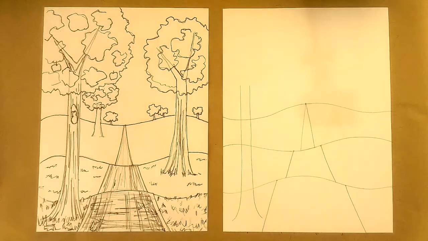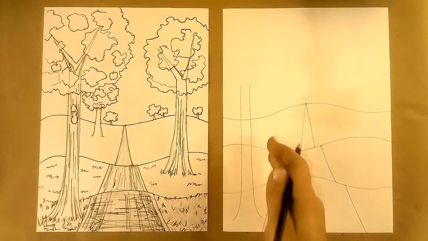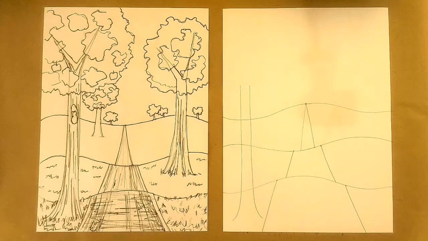If you draw your tree trunk skinny, like I just did, it will tend to make your tree look taller and skinnier. If your trunk is a little bit wider, it will just make your tree look a little bit thicker. Either way is fine.